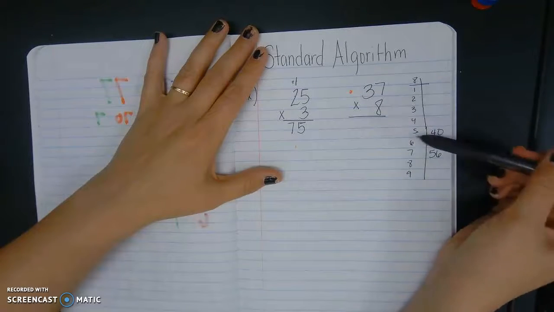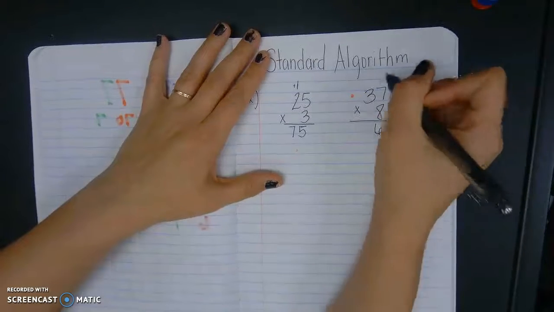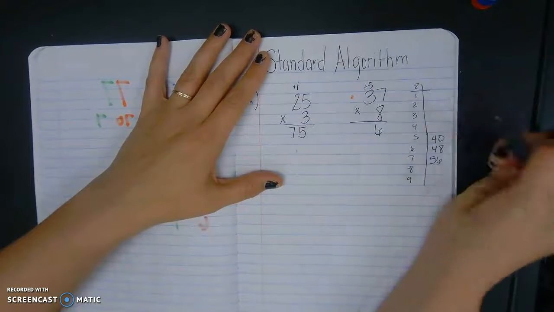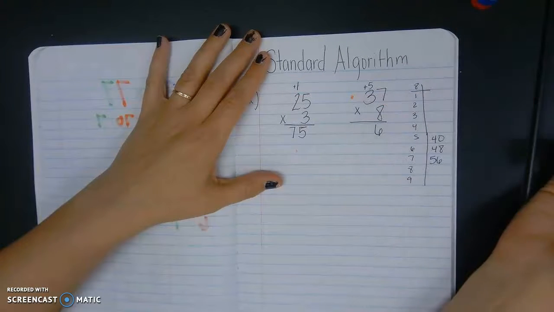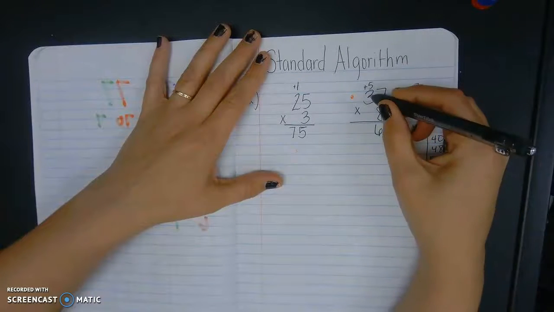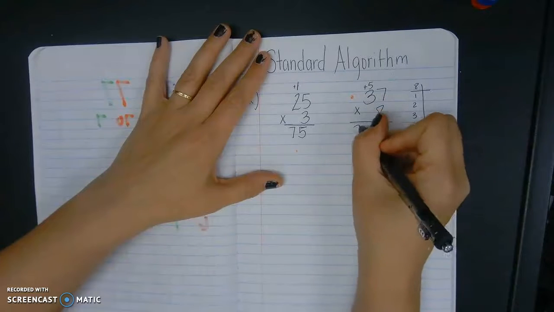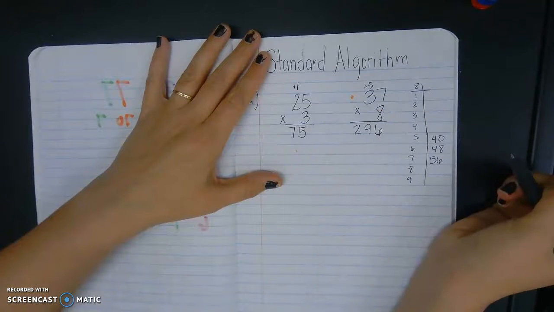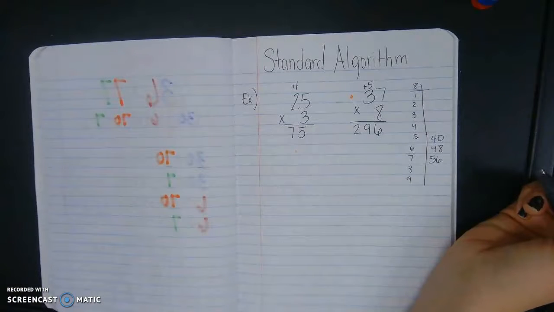So I know 8 times 7 is 56, so I'm going to write my 6 down here and bring my plus 5 to my tens place. Now I do 8 times 3. 8 times 3 is 24. 24 plus 5 is 29, so 296. All right, so that's your standard algorithm from third grade.